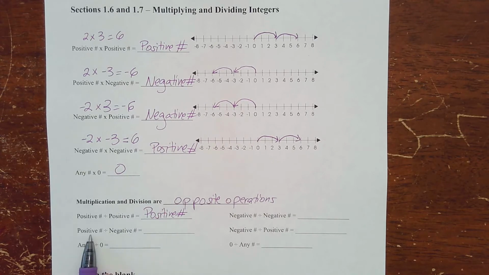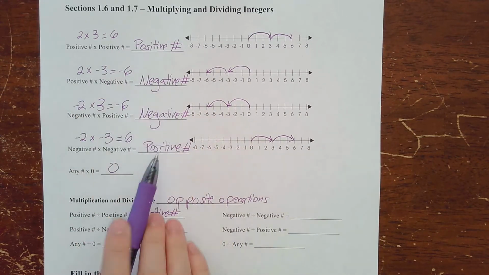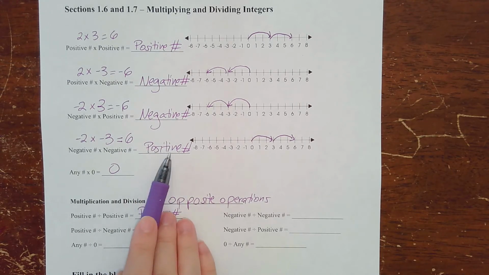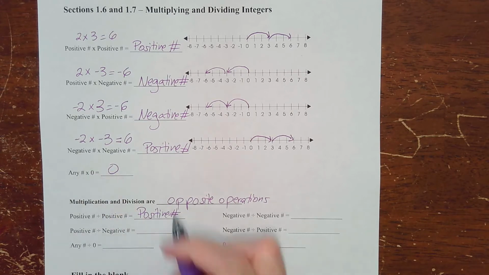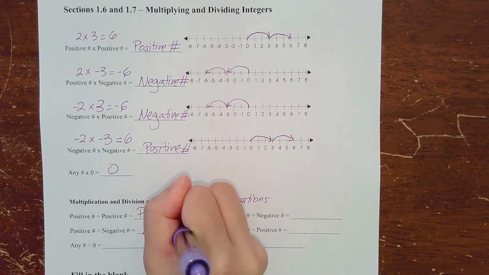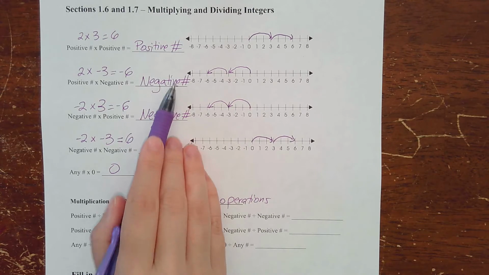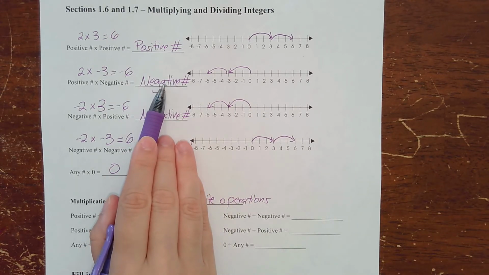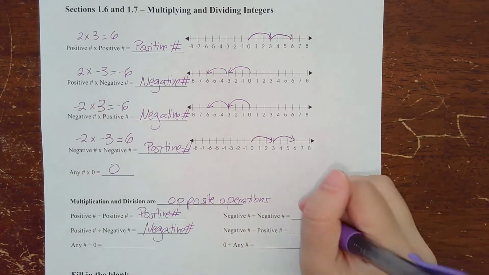Alright, what about a positive number divided by a negative number? Well, I don't have any negatives over here, so I'm looking at the very bottom. If I have a positive number divided by a negative number, that would equal a negative number. Okay. What about a negative divided by a negative? A negative divided by a negative, I'm going to start with one of these negatives. Negative divided by a negative would equal a positive number.